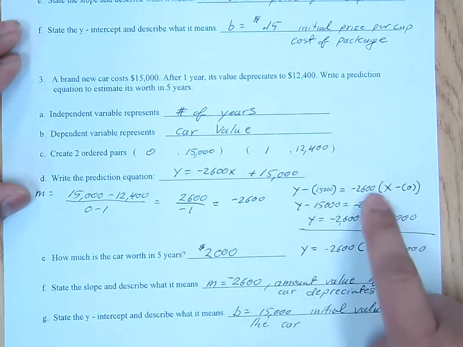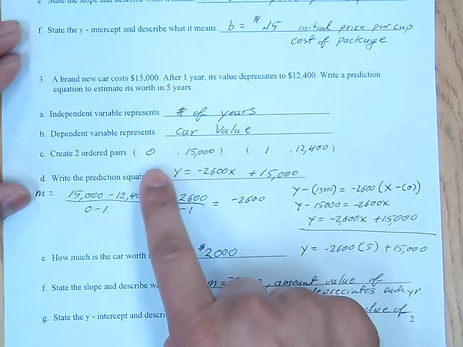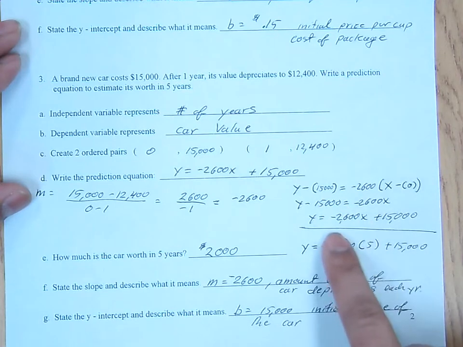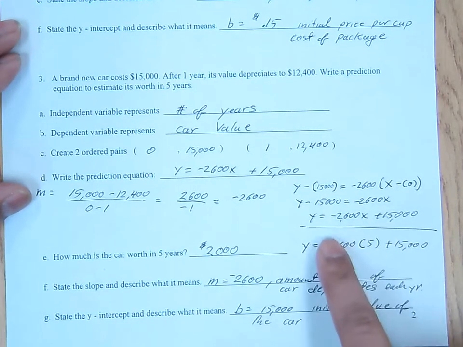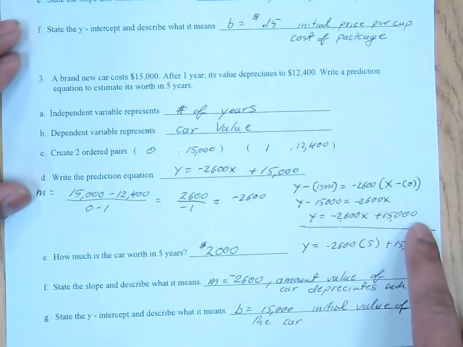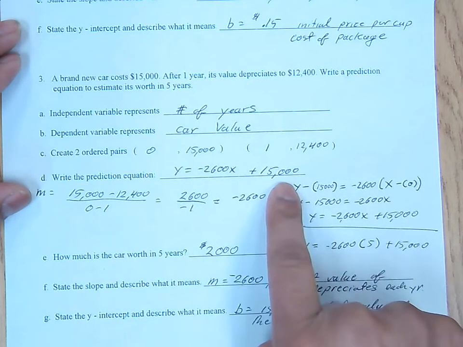Okay, the slope goes there. The point I'm using is the first one, 0 and 15,000. Put 0 for x, 15,000 for y. Get the formula right here. Okay, y equals negative 6,500x plus 15,000. Okay, and that's our equation.